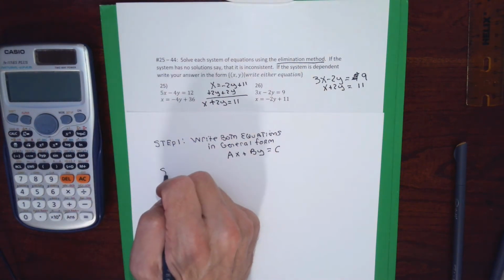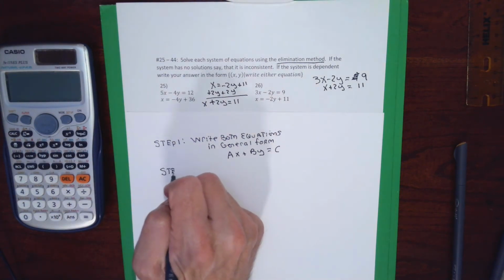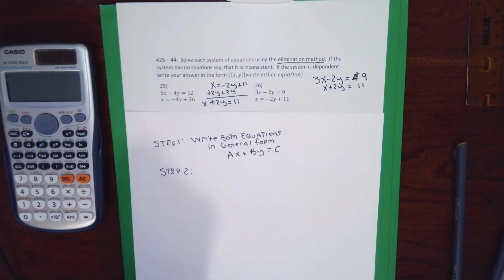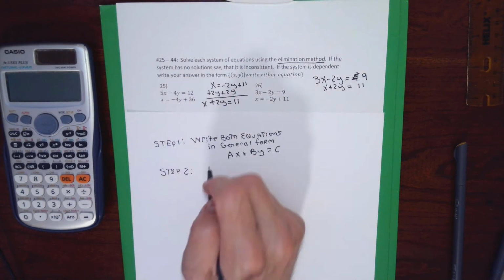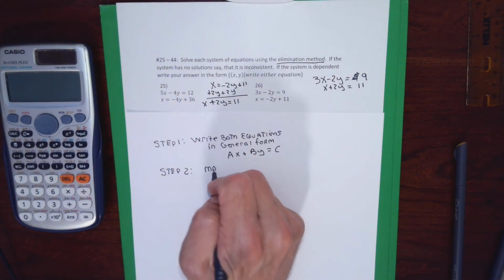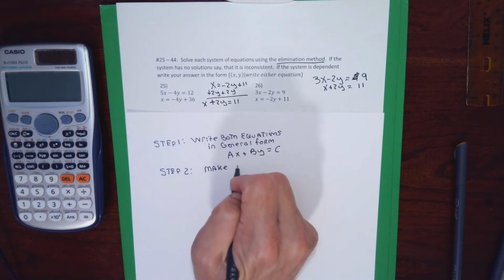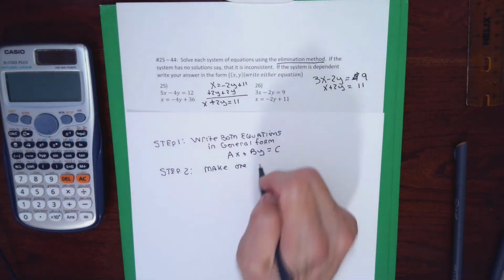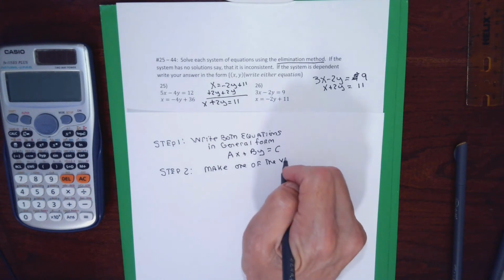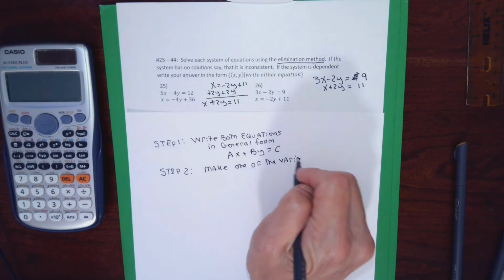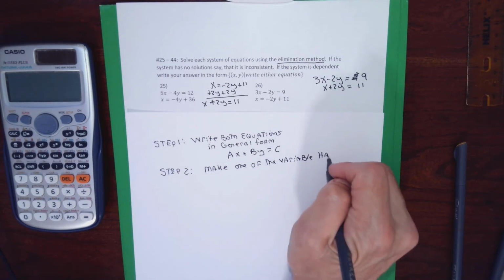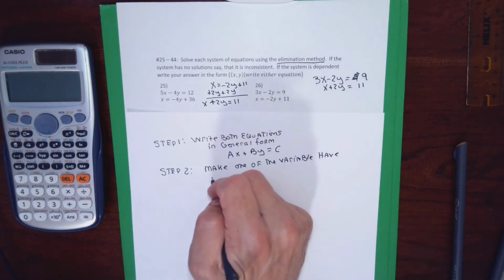Step 2 requires being clever. So what I need to do is, if it's not already happened, make one of the variables have opposites for its coefficient.